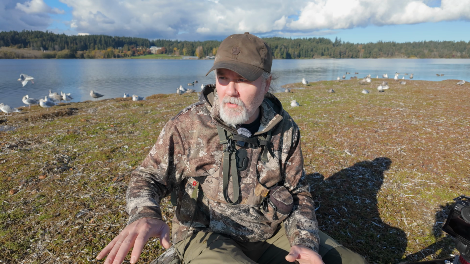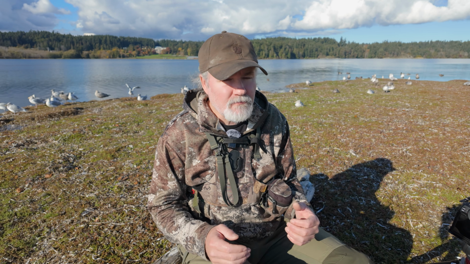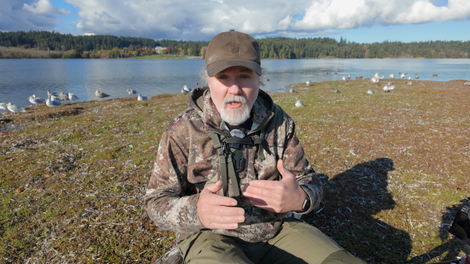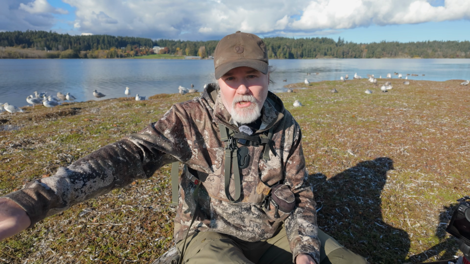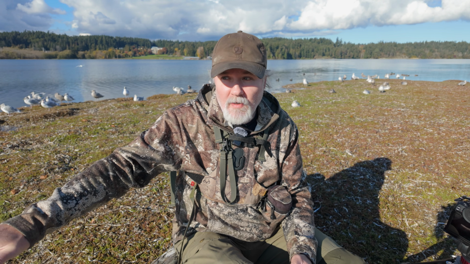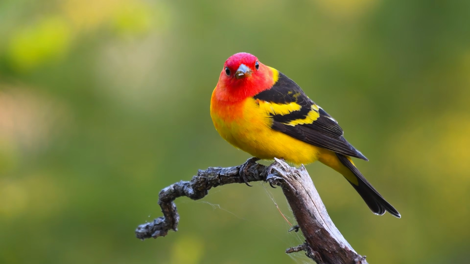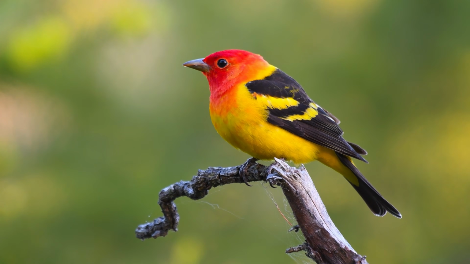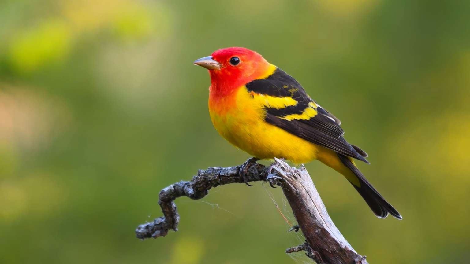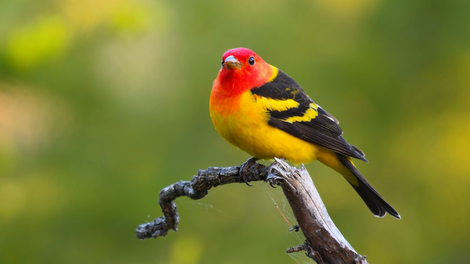And like I said in the last video, when we're talking about getting closer, a lot of times it's about picking your angle, making sure you're getting on the level with your subject. So you always want to try and shoot eye level, whether it's a bird in a tree or birds on the beach. Getting eye level to your subject is the most important thing you can do.